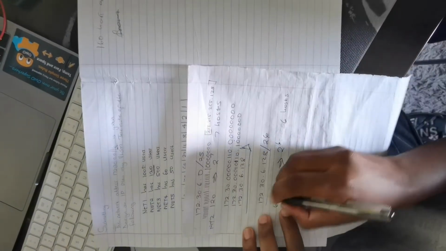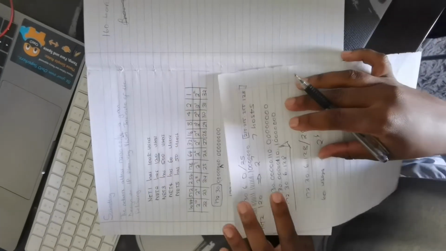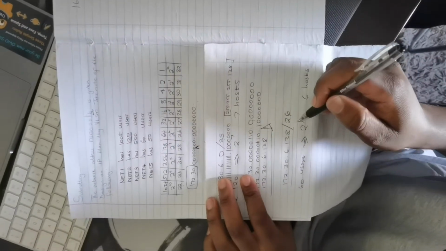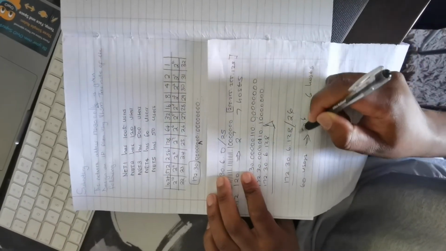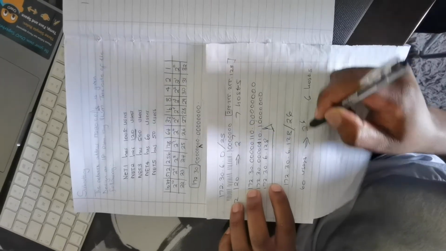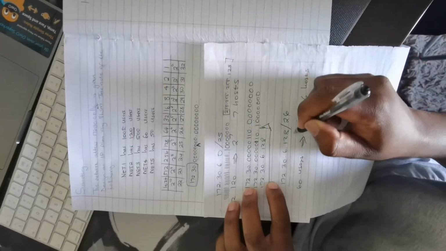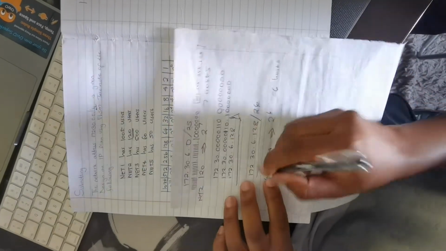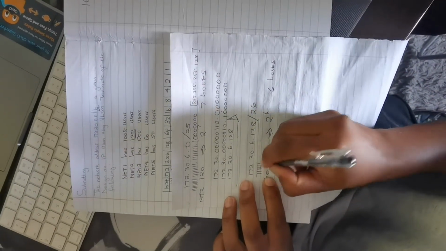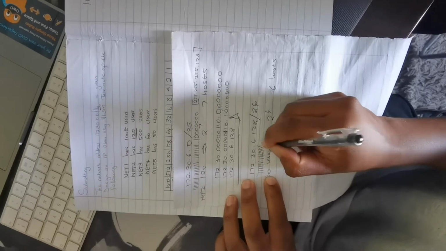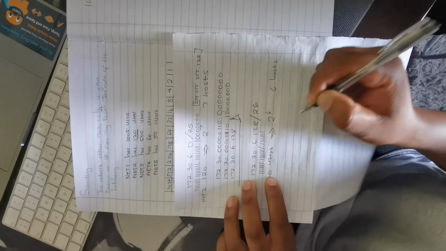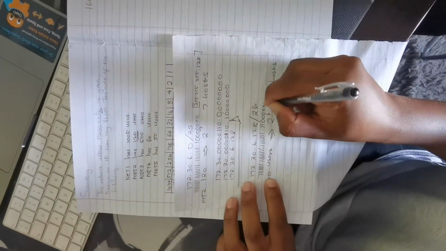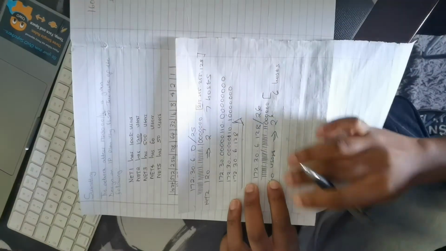Then we can do the same for the subnet mask. Since it's 2 exponent 6, the last six bits are getting zeros and the rest are getting ones. Then we're gonna say 1 2 3 4 5 6 7 8 dot 1 2 3 4 5 6 7 8, then 1 2 3 4 5 6 7 8.